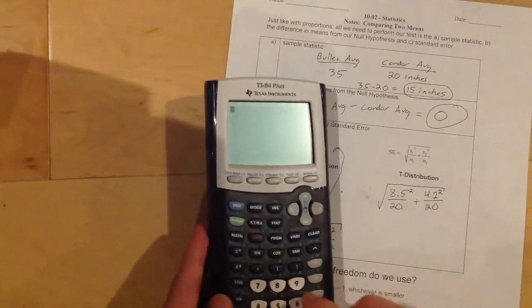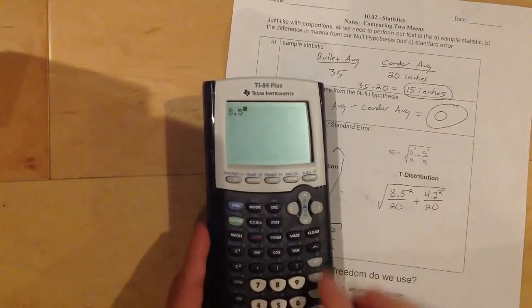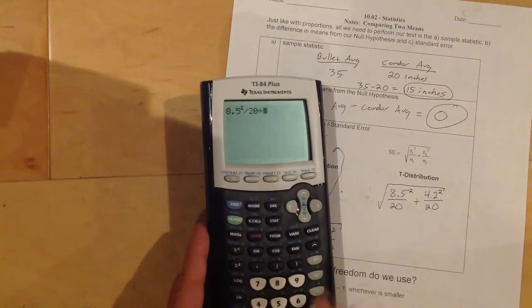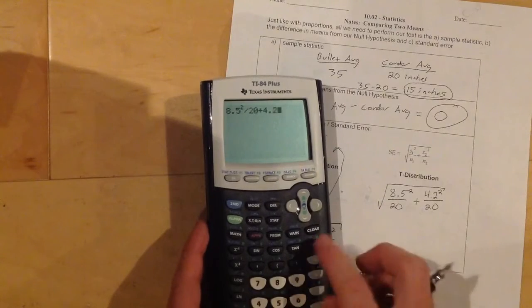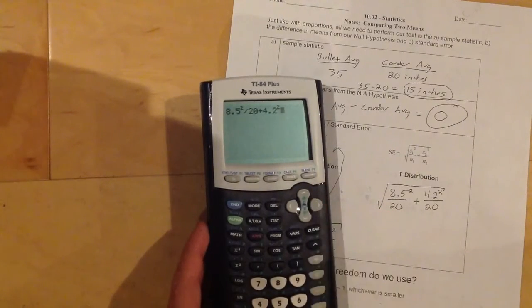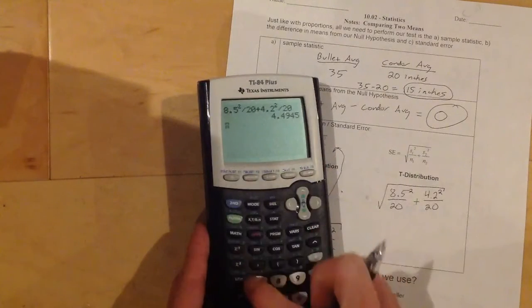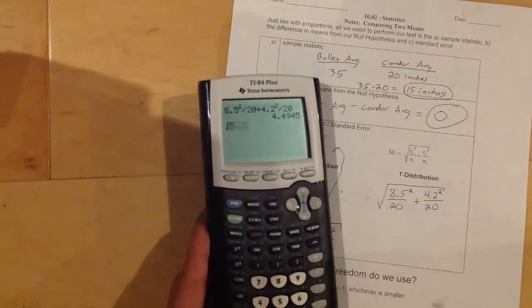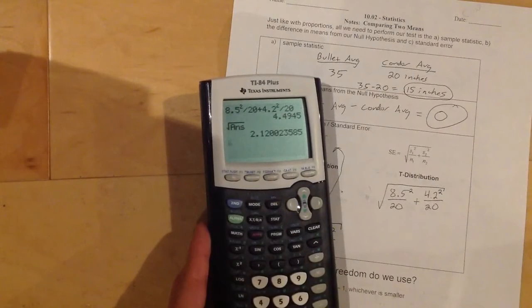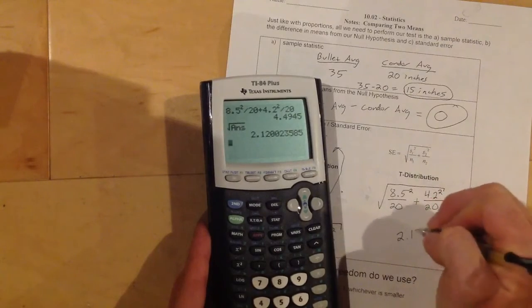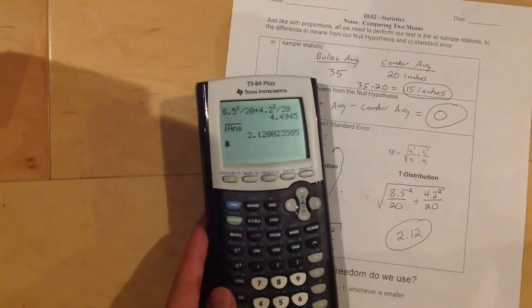And then we could put this in our calculator. 8.5 squared divided by 20 plus 4.2 squared divided by 20. That gives us that, and then we can't forget to take the square root at the end. And we get a final answer of 2.12, we'll say.